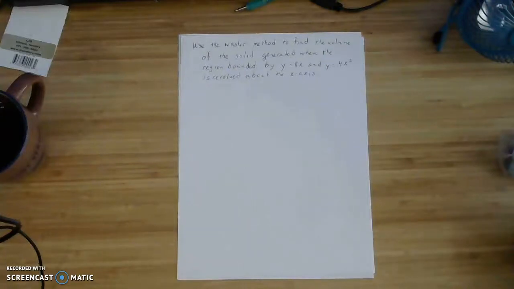Okay, so I want to explain how to solve this problem using the washer method to find the volume of the solid generated by revolving the region bounded by y equals 8x and y equals 4x squared about the x-axis. So the first thing we need to do is graph the picture.